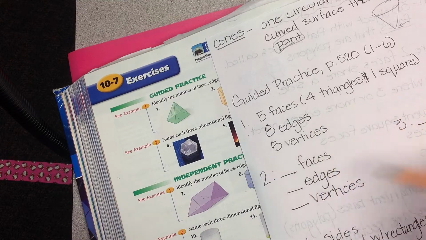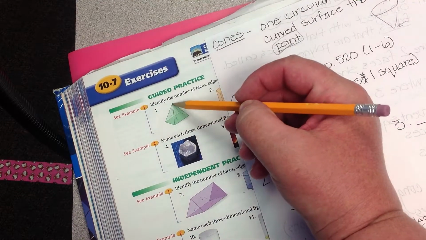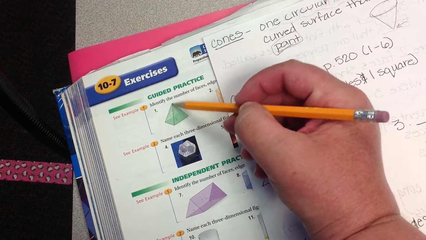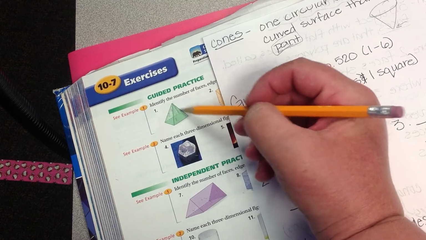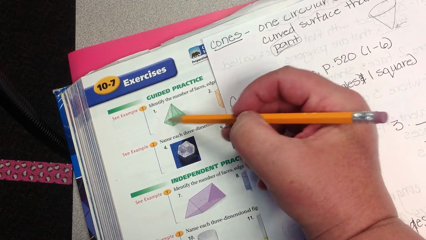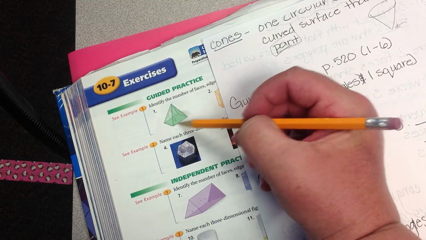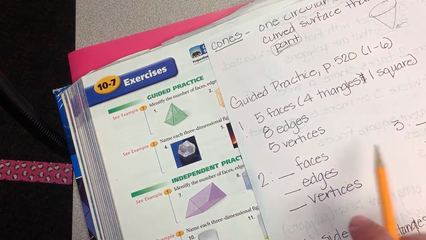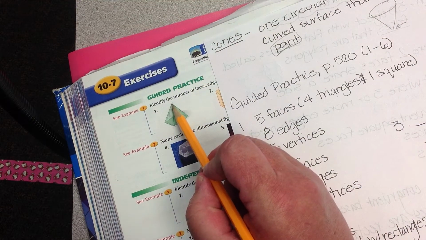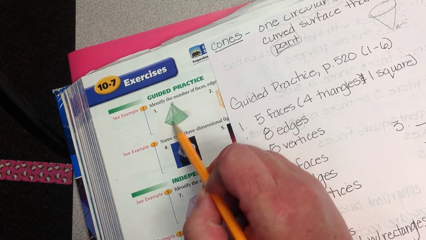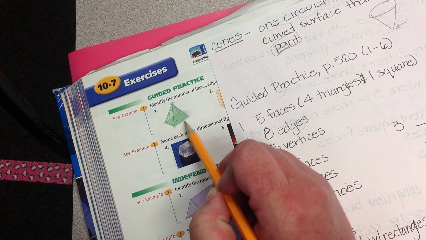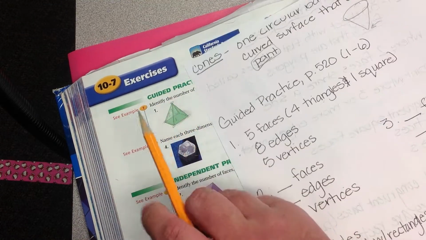For the edges, those are the straight lines. So we're going to have 1, 2, 3, 4, 5, 6, 7, 8. And for vertices, that's where the sides and the edges come together. 1, 2, 3, 4, 5.